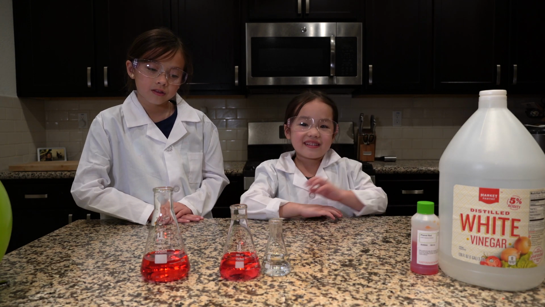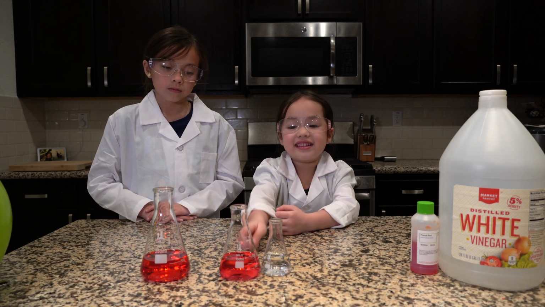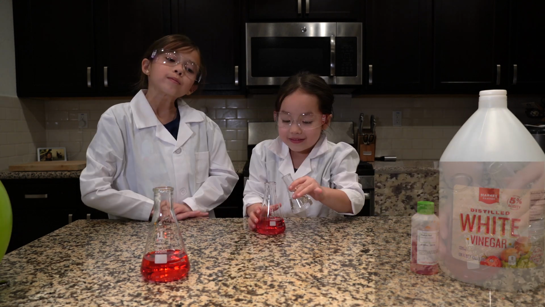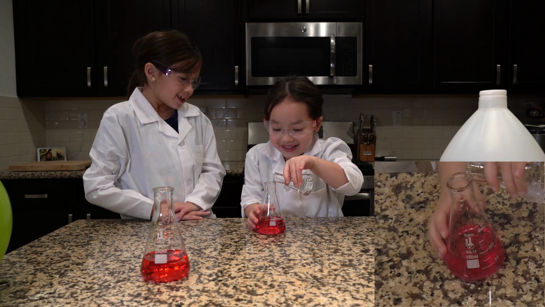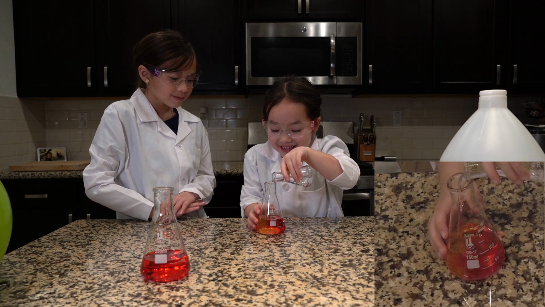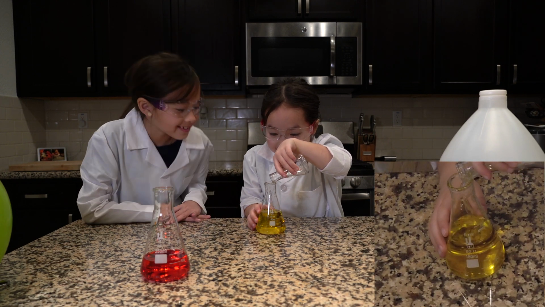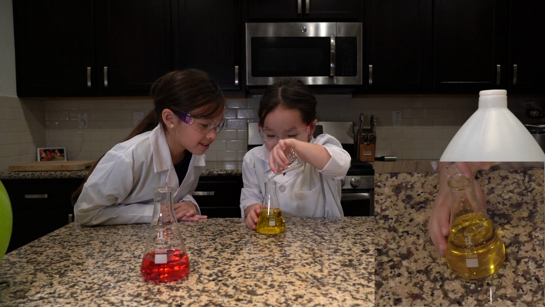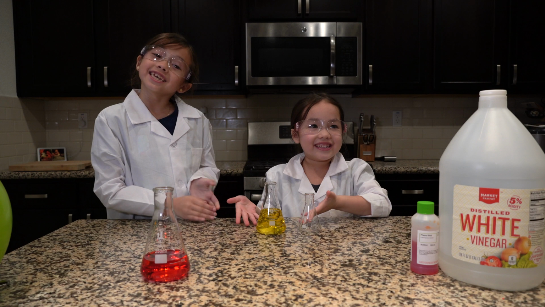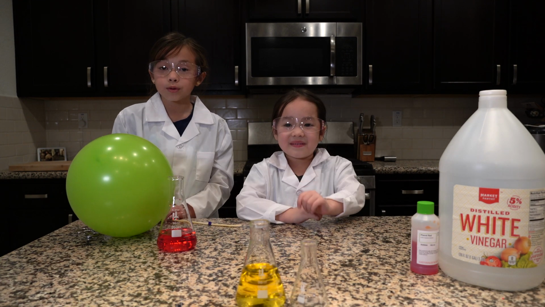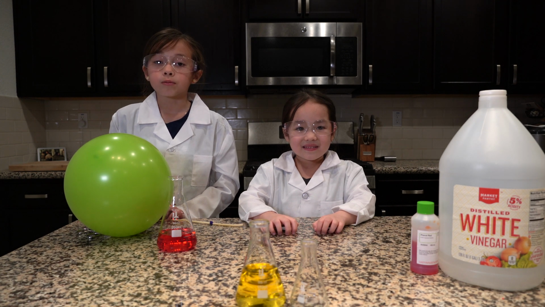This one is vinegar, and we know that is acidic. We're going to add it to this one as a control. Cool. See, it turned yellow. We have a balloon that we blew up with carbon dioxide from our breath.